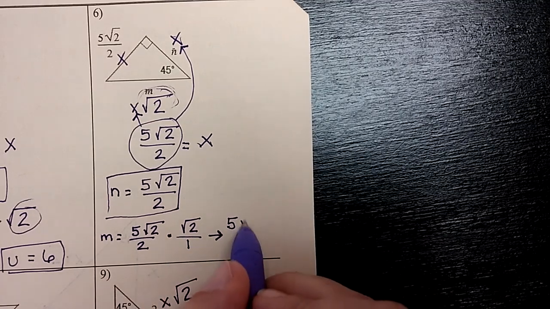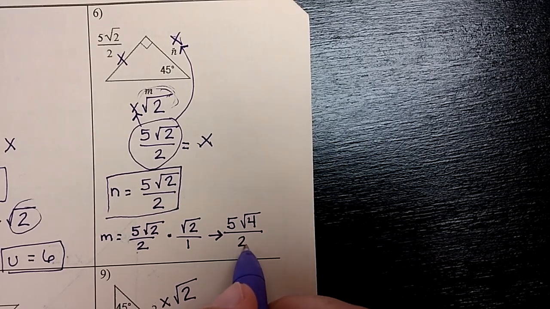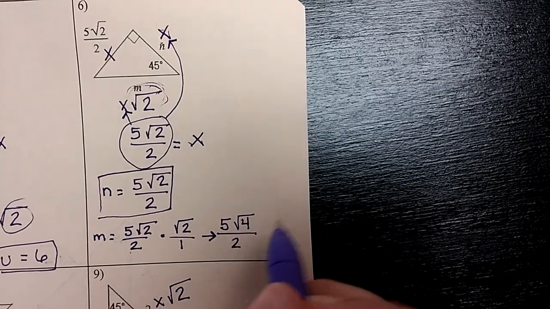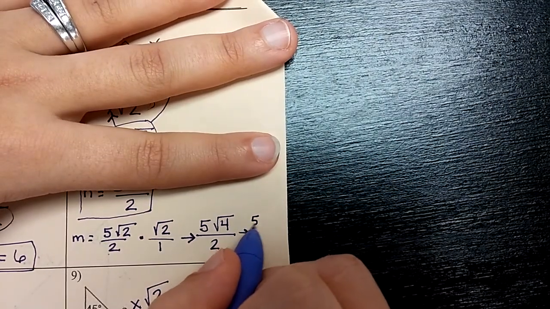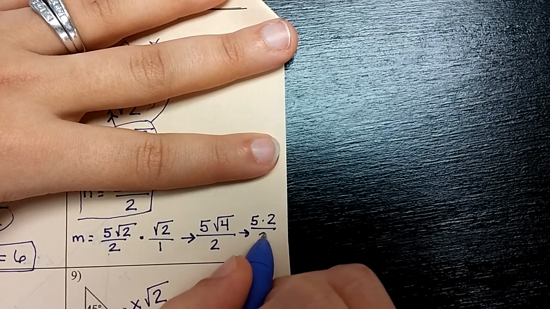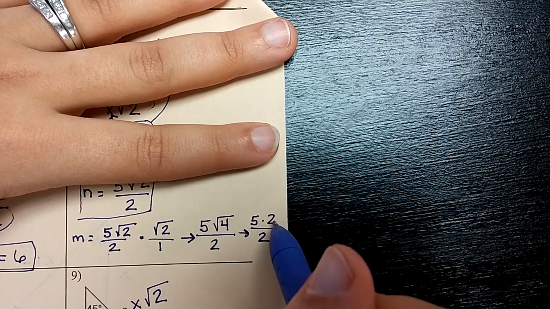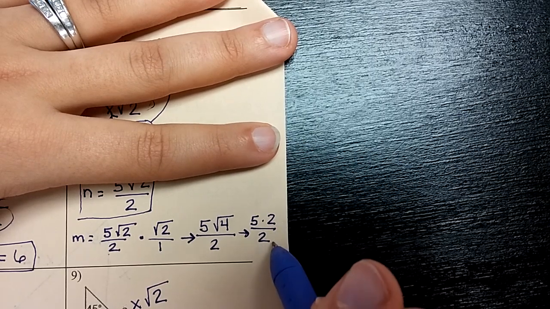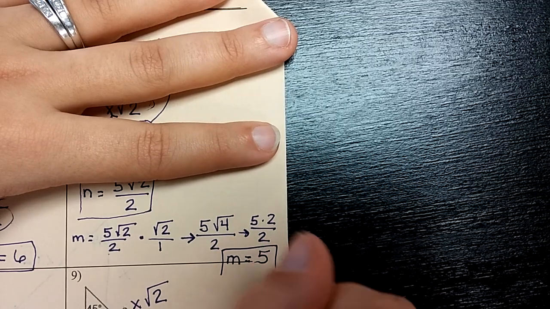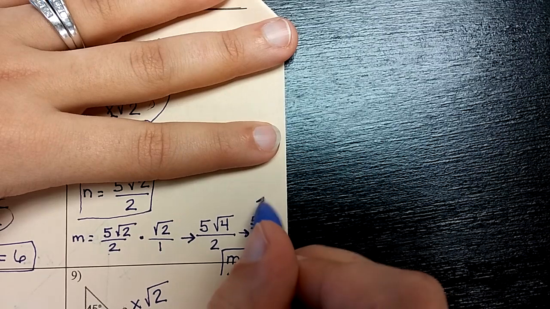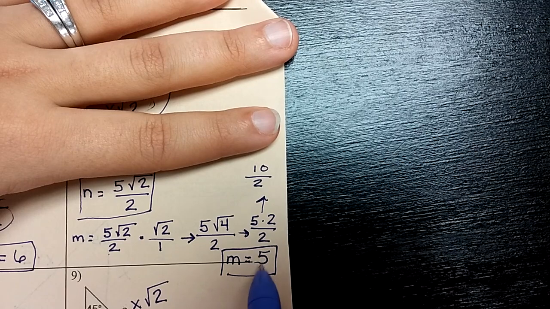Inside, 2 times 2 is 4, so I have root 4. And on the bottom, 2 times 1 is 2. We can keep simplifying. The square root of 4 is 2, so 5 times 2 divided by 2. 5 times 2 is 10. 10 divided by 2 is 5. So for my final answer for m, I get 5. Again, if you want me to write that step out, I have 10 divided by 2, and that's where I get this answer of 5.